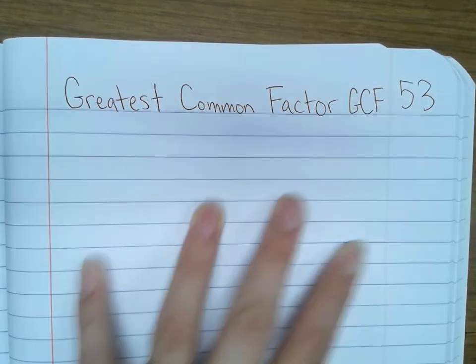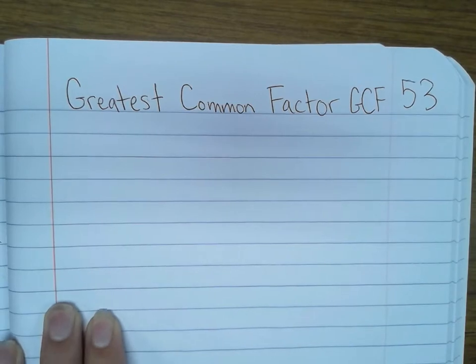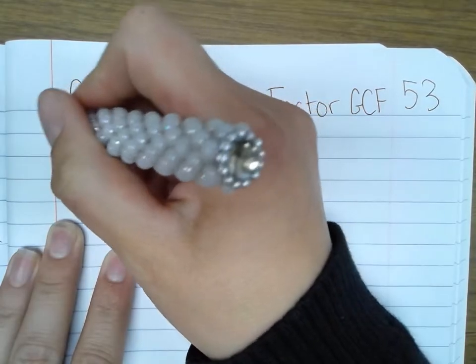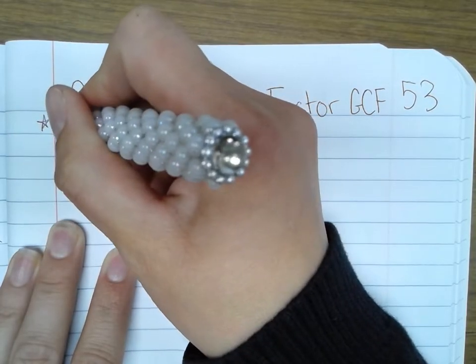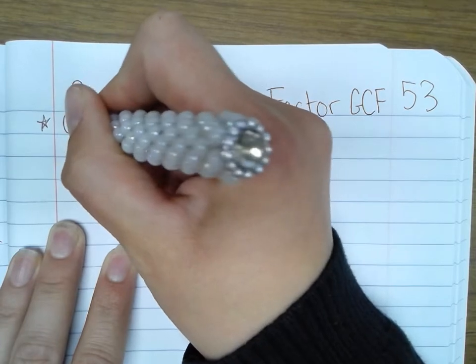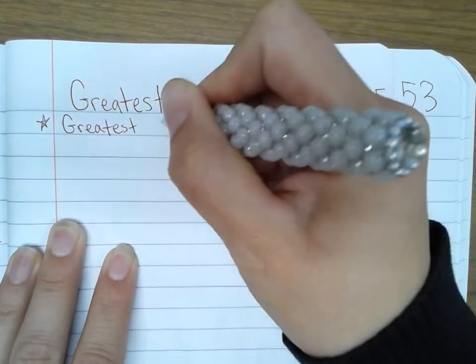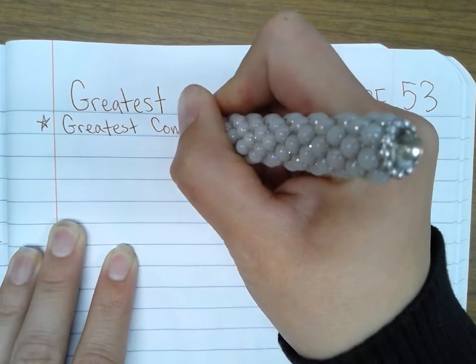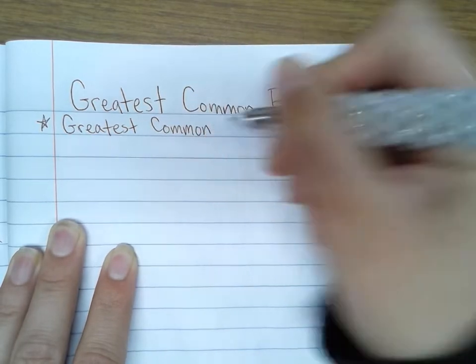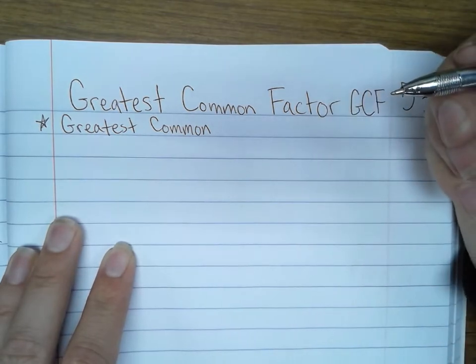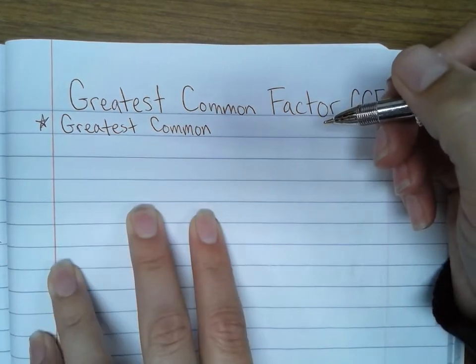Greatest common factor. Okay, so when they ask you to find the greatest common factor, well, first you need to understand what the greatest common factor is. Let's break the words apart here. Greatest means largest. Common means shared. If you have something in common with somebody, like let's say you both like Pokemon, that is something you share in common. So it's something shared.